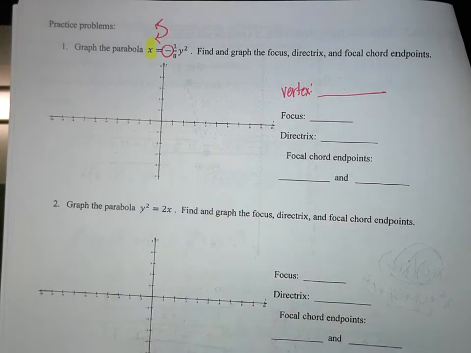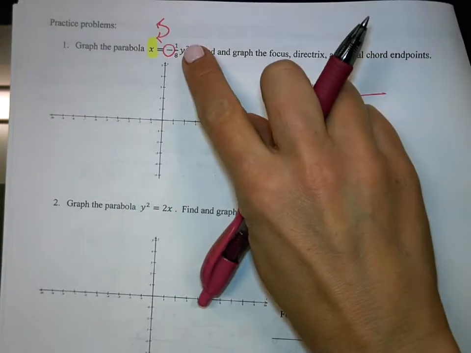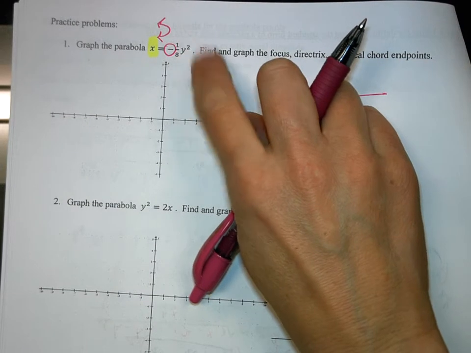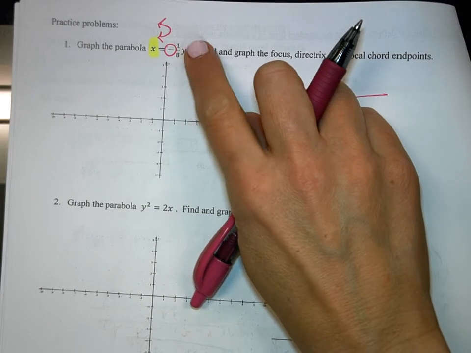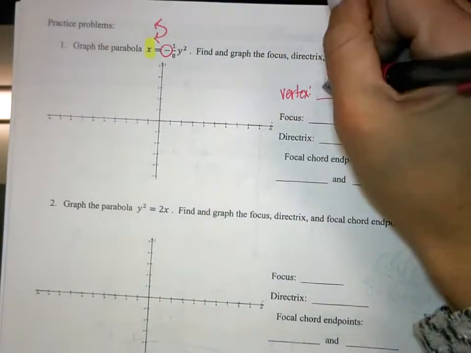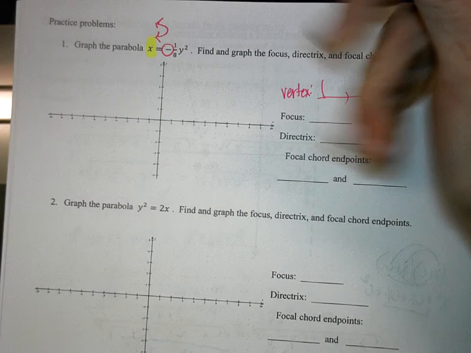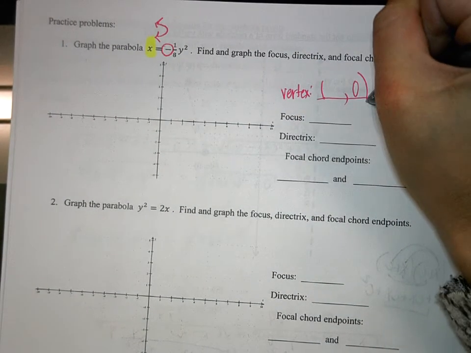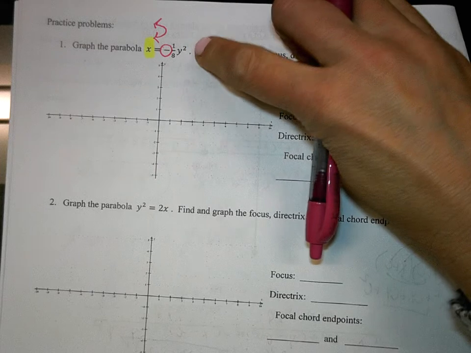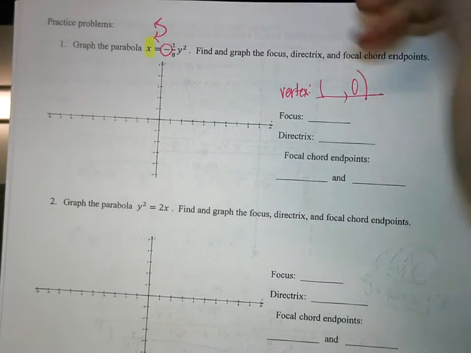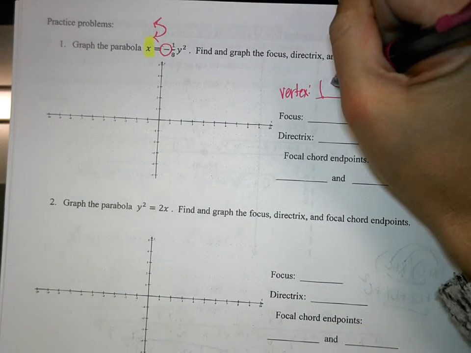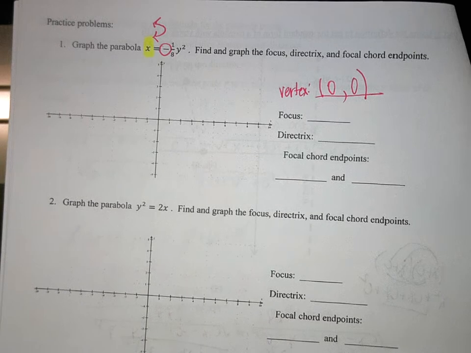Okay? Now, is there anything with the y here for our vertex? No. So that, though, with the y would be telling us the y value of the vertex. And then there's nothing being added at the end, and so 0 would also be the x of the vertex.